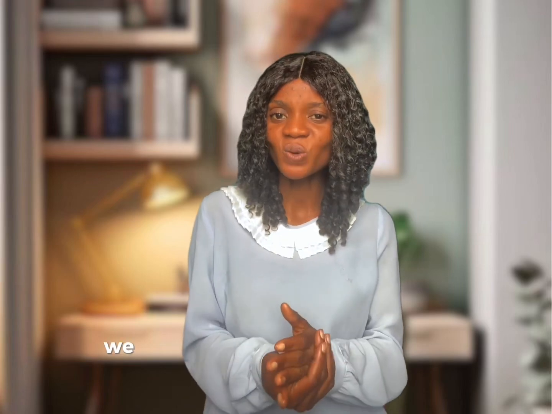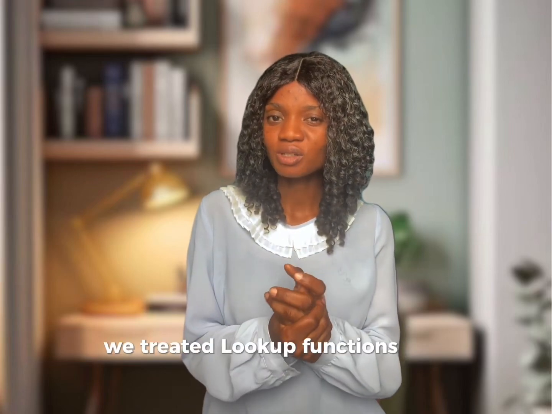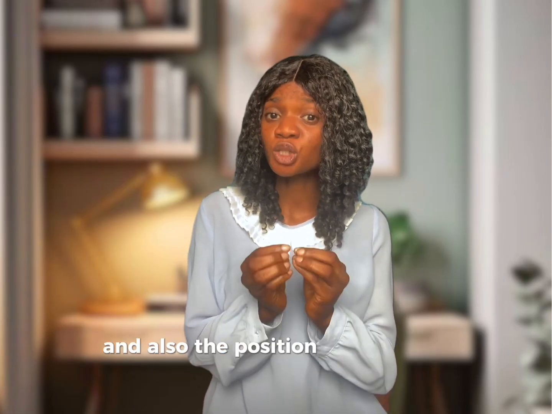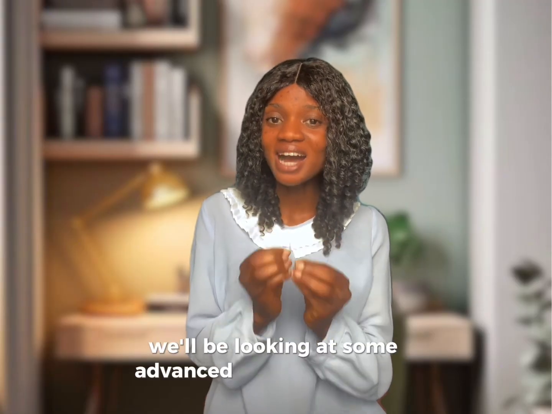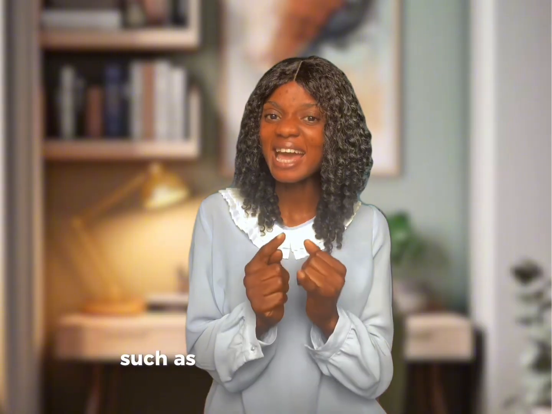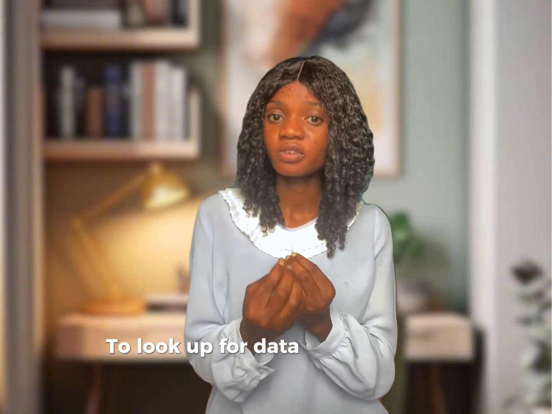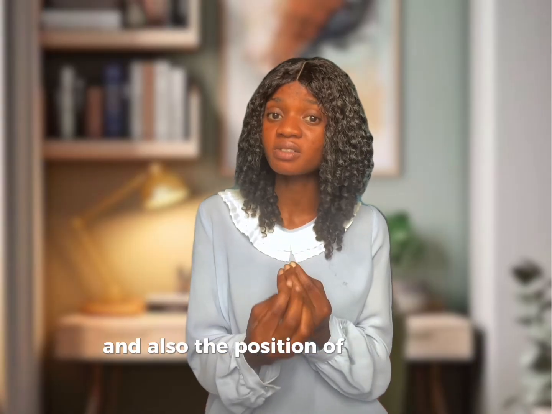Do you remember we treated lookup functions and reference functions? Those functions we used to find data from another table and also the position of that data on another table. In this video, we're looking at some advanced lookup functions such as XLOOKUP and XMATCH to look up data from another table and also the position of that data from another table. Let's look at it together.